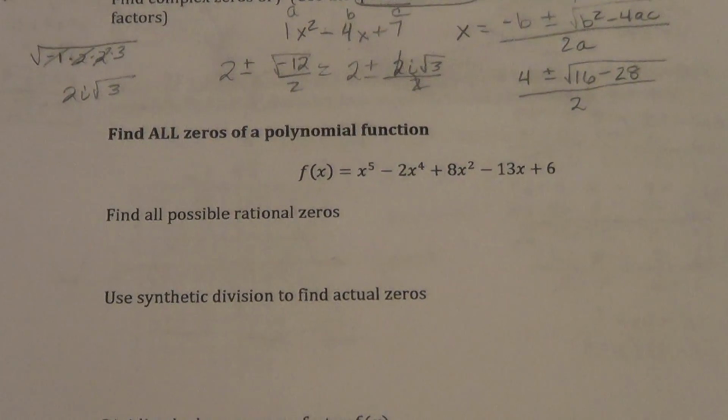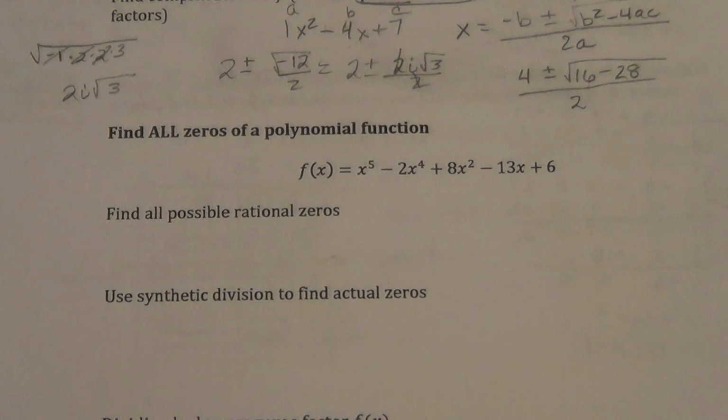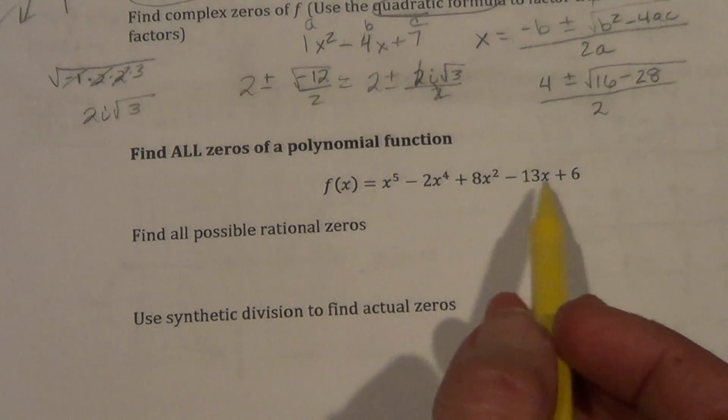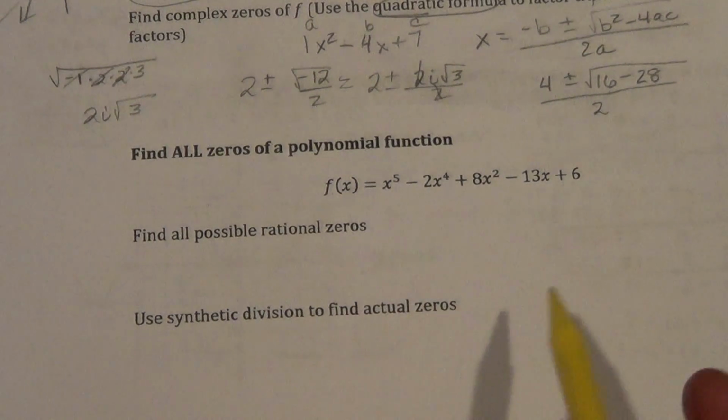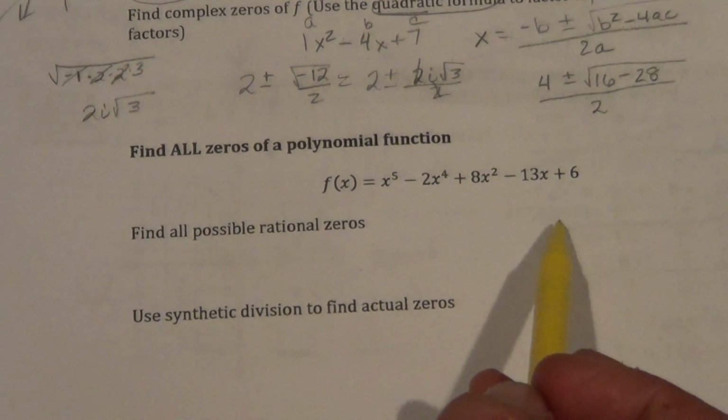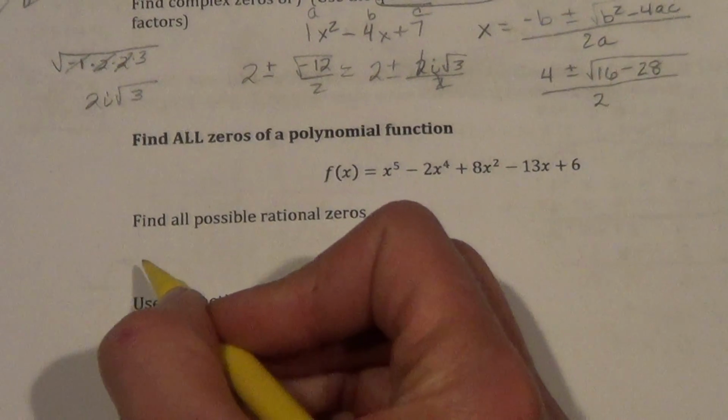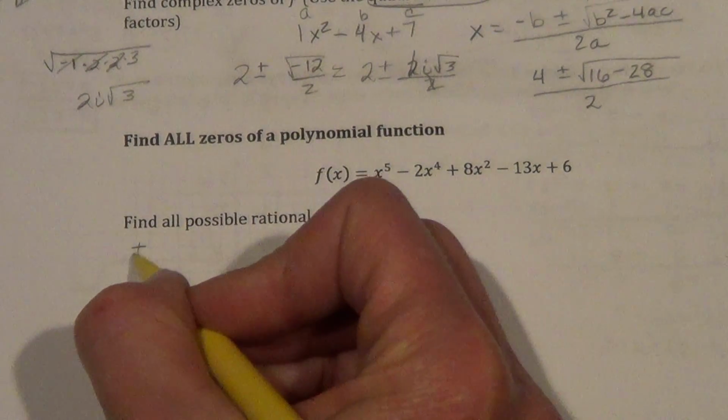Okay, next one. Again, same kind of thing. I want to encourage you to do this one on your own. I'll get you started. Find all the possible rational zeros. You would take that 6 over 1, so it's basically 6, and find all of the factors. Turn off the video and do that.